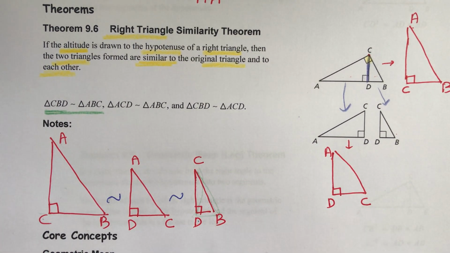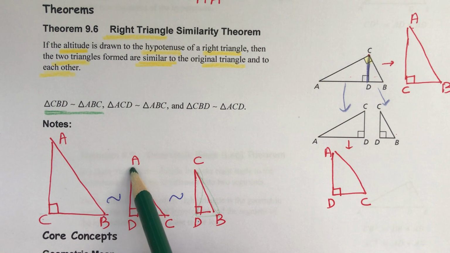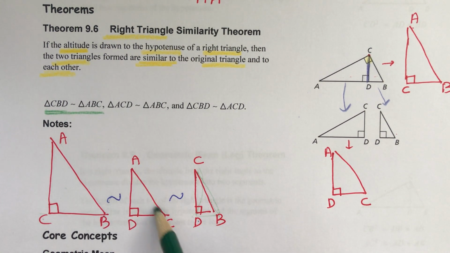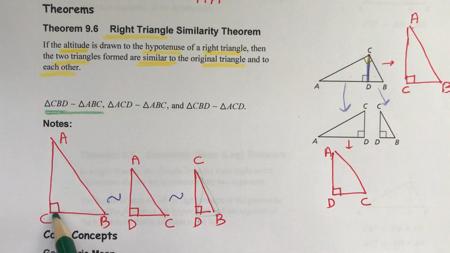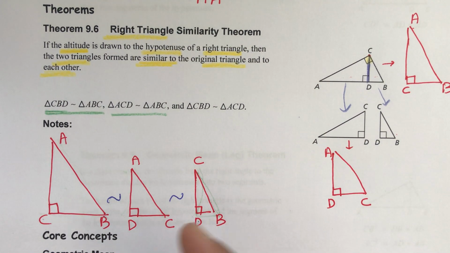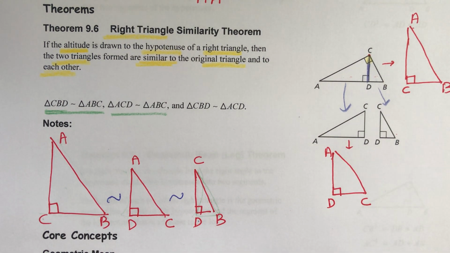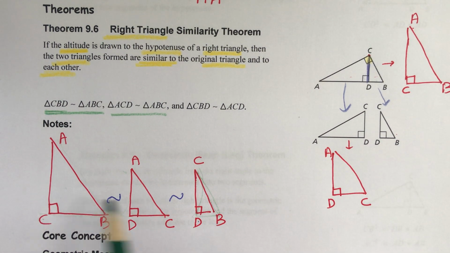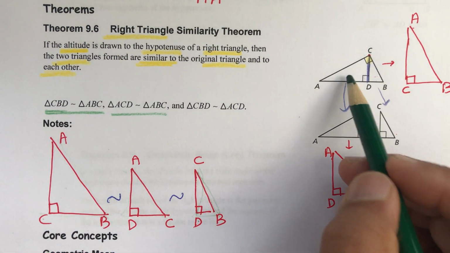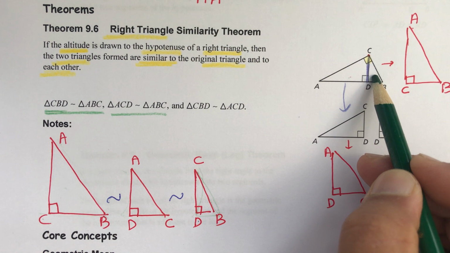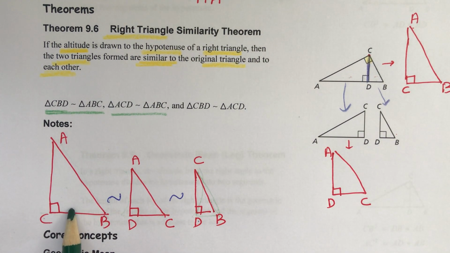Now if I pick another one, so if they're taking ACD, that's going to be again similar to ABC. It's here, so it's the same thing. You can read it from here or you can draw it separately and understand. So that's ABC. And the purpose is that the two smaller triangles are individually similar to the original one.